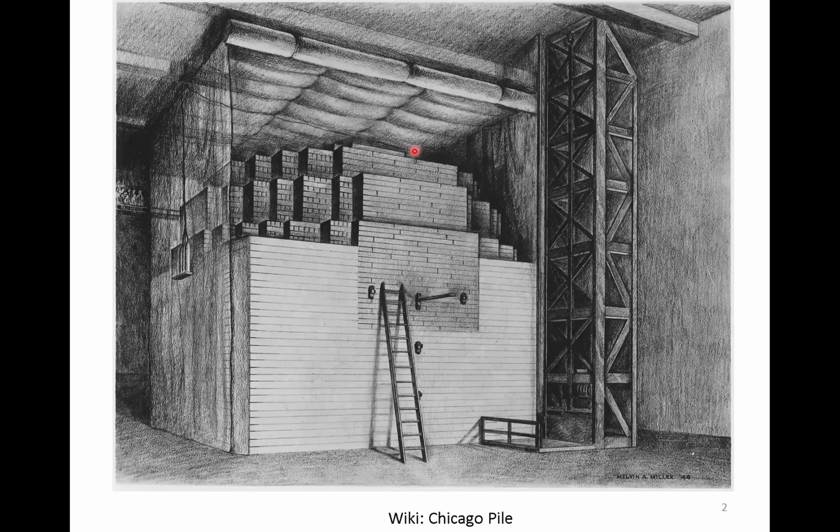Historically, a great piece of engineering science is the Chicago pile, mainly due to the efforts of Enrico Fermi. He was a nuclear physicist who had a very good grasp of theory and experiments and practical engineering.